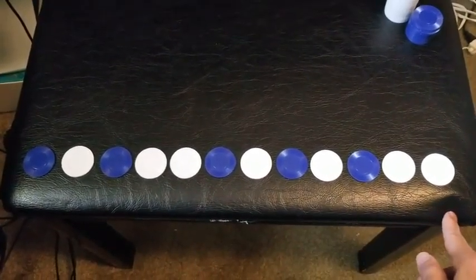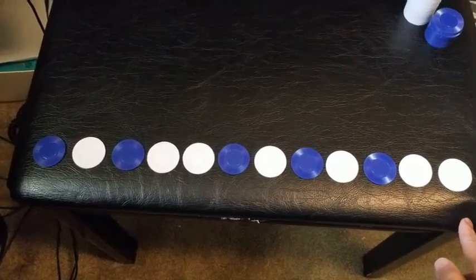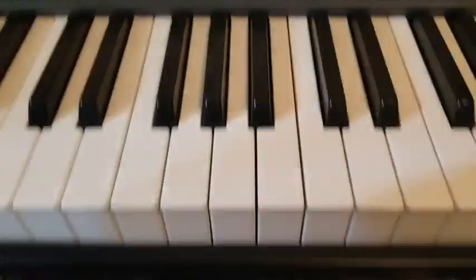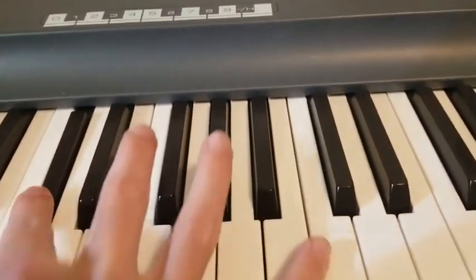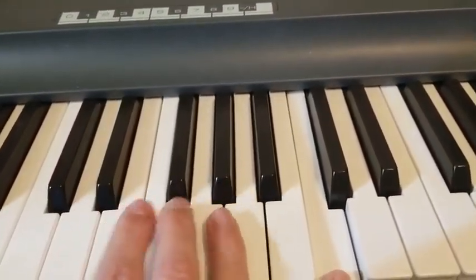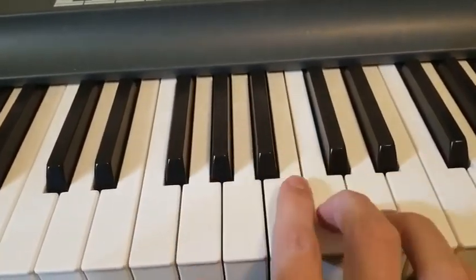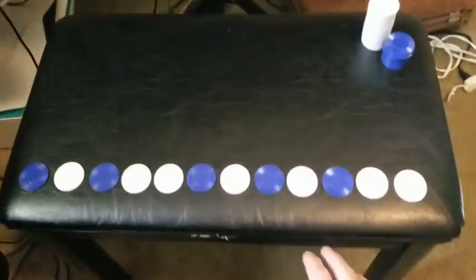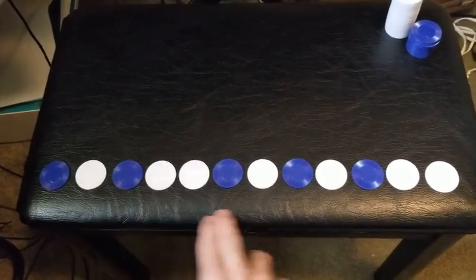Just like on a keyboard, you might see this from here to here, right? Black, white, black, white, white, black, white, black, white, black, white, white. Except here we're talking about chips. Okay?